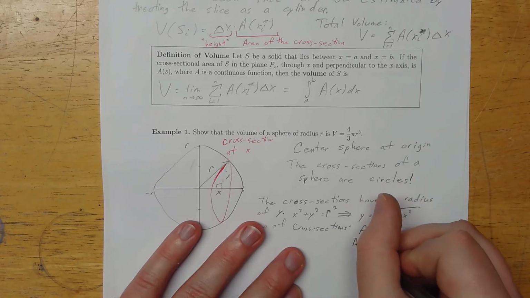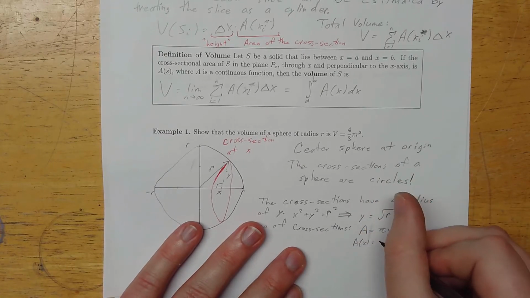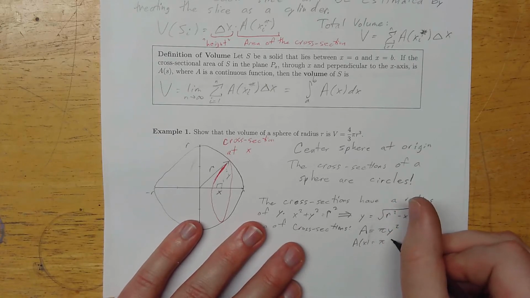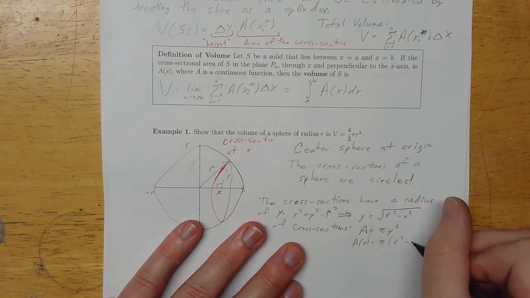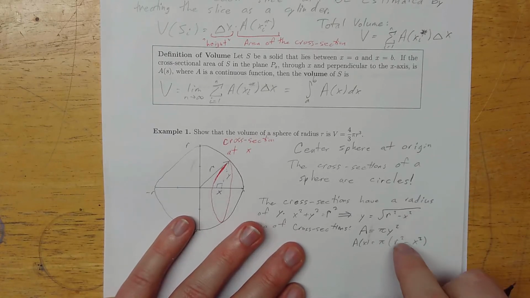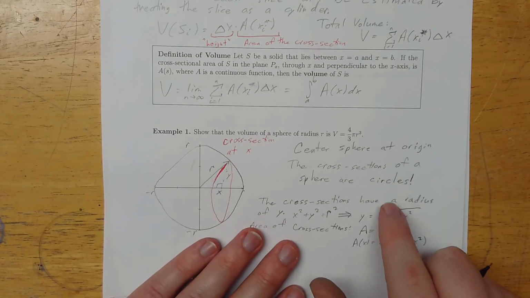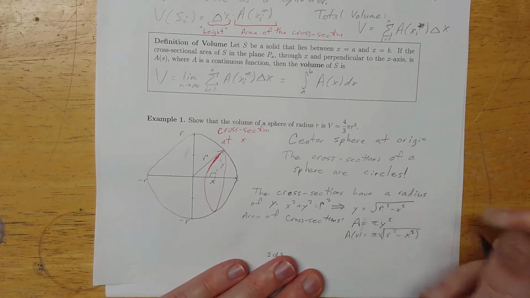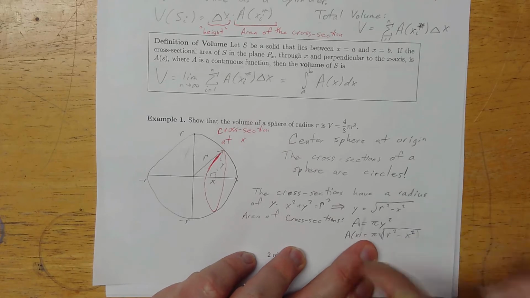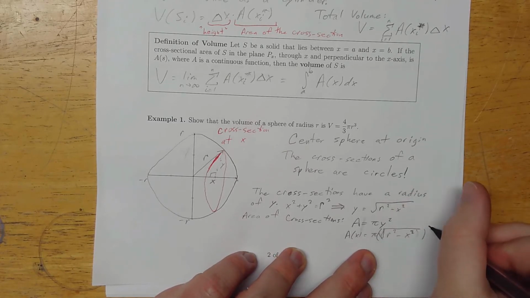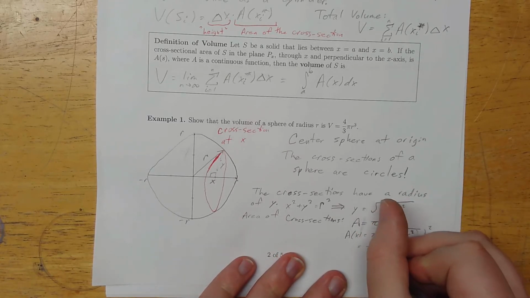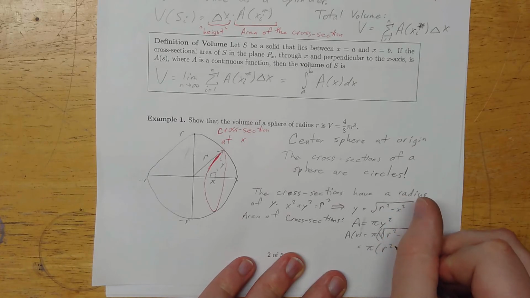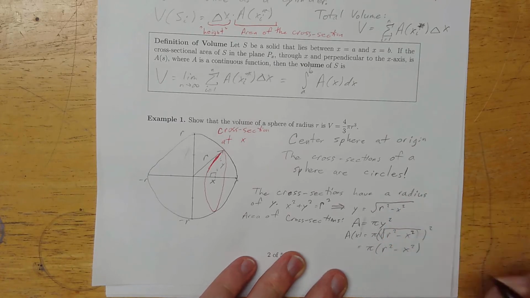But if we want it in terms of x, it'll be pi times r squared minus x squared. Now you might be wondering, where did the square root go? Well, if we square this and get rid of the square root, essentially we've got the square root of all of this squared, which gives us pi times r squared minus x squared.